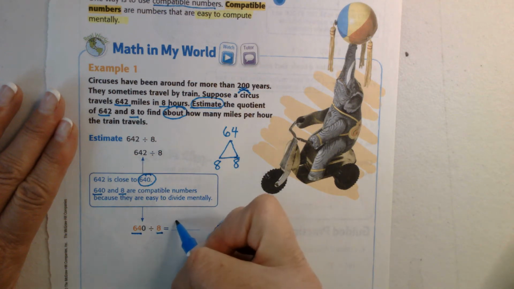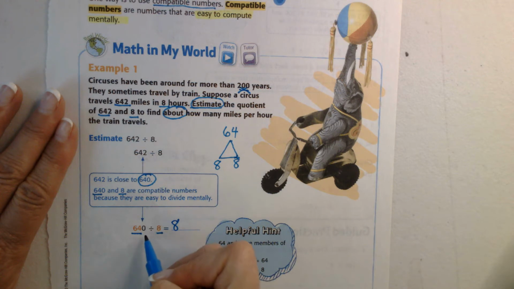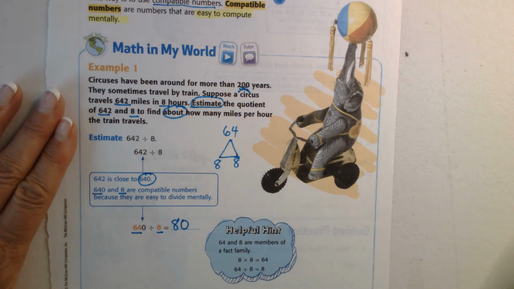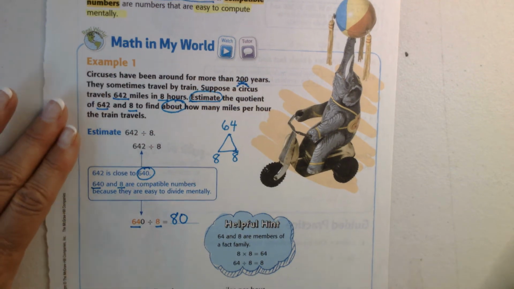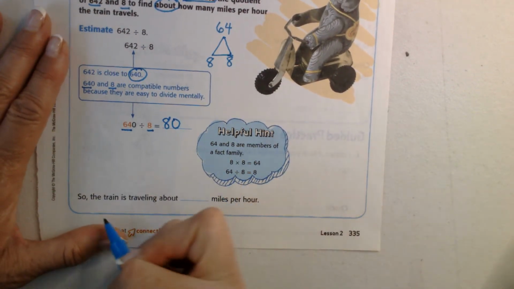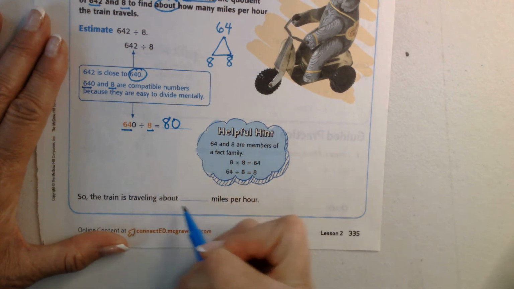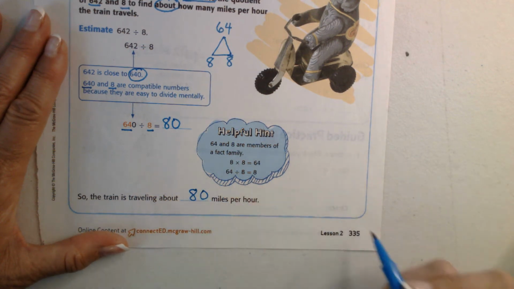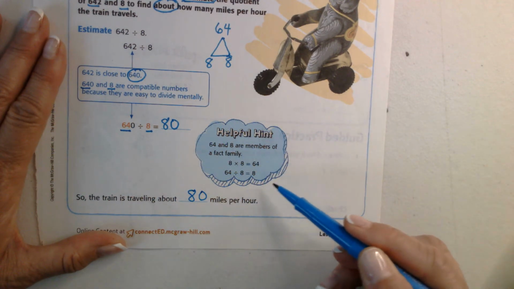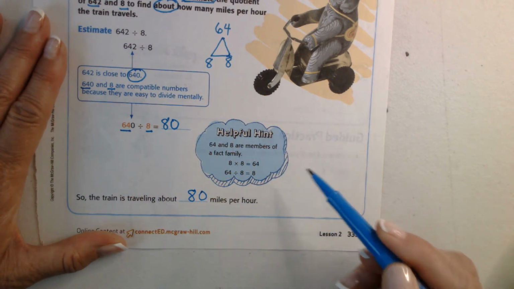64 divided by 8 is 8, but it's in the tens, so my answer needs to be in the tens as well. So 640 divided by 8 is going to be 80, and the train is traveling about 80 miles per hour. Just make sure that you're looking for these fact families when we do these problems.